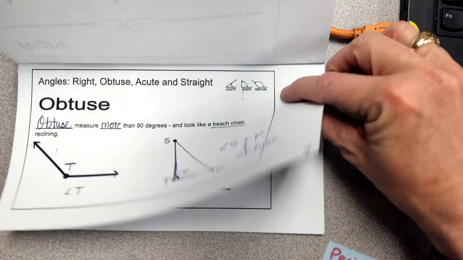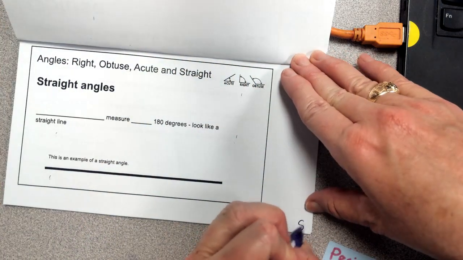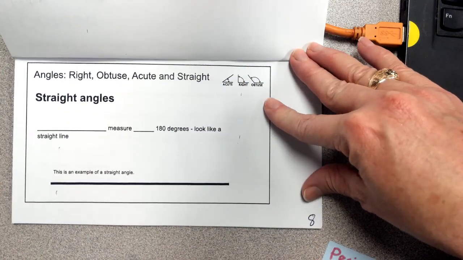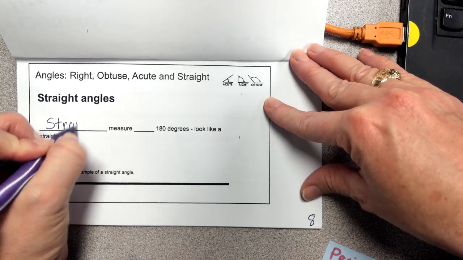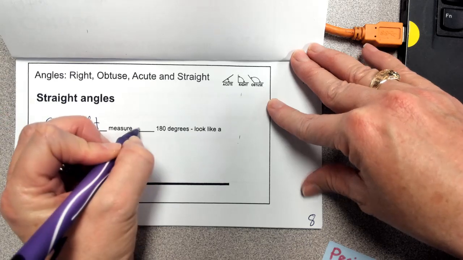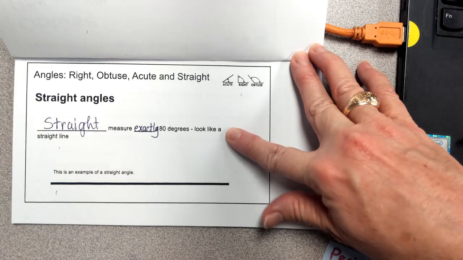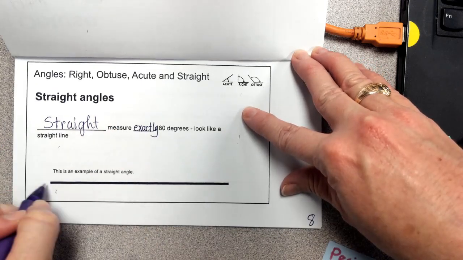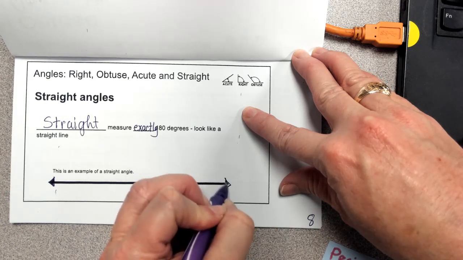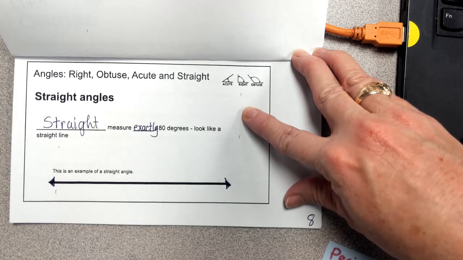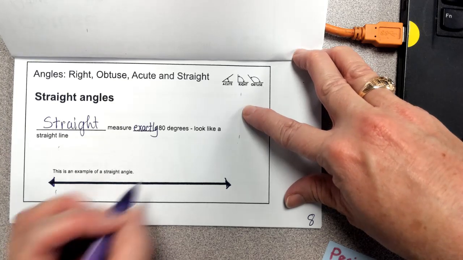And then finally, let's move on over to our last angle. I believe this is going to be page 8. And we have our straight angles. So straight angles measure exactly 180 degrees, and they look like a straight line. So this would be an example of your straight angle. So not a whole lot to say about that, except that is what it is called. Okay, so make sure you have that information.